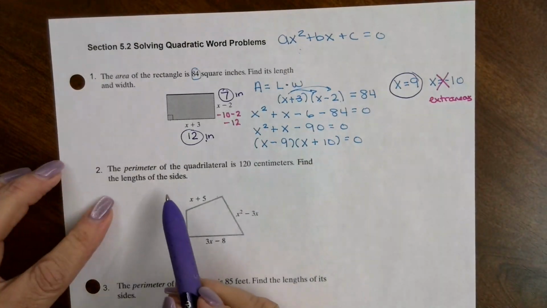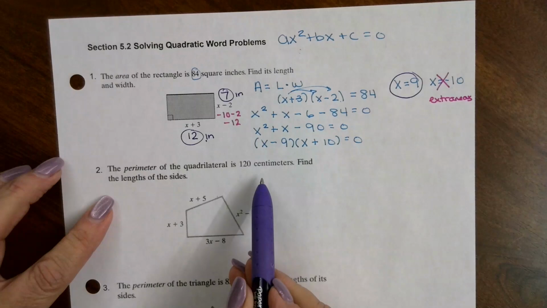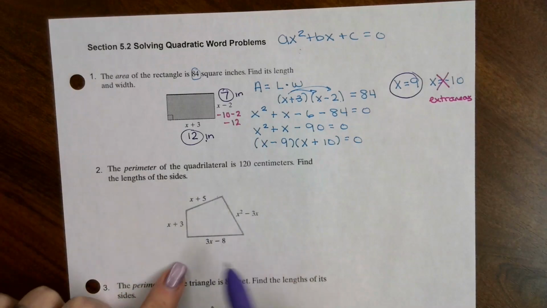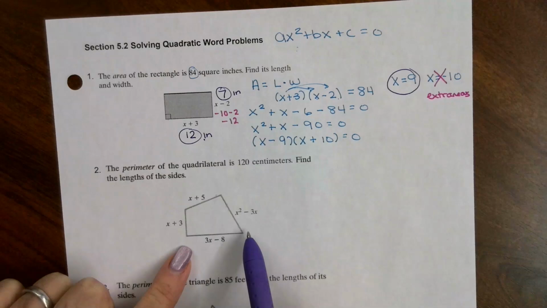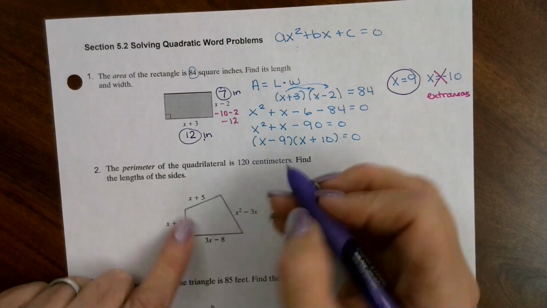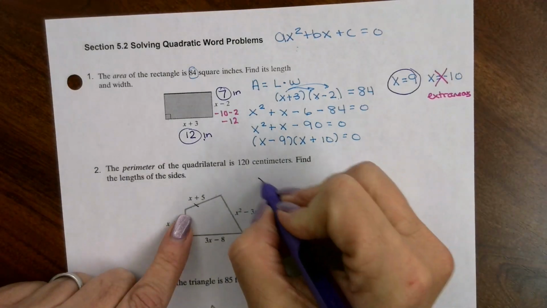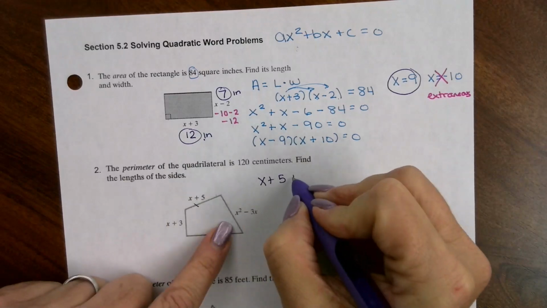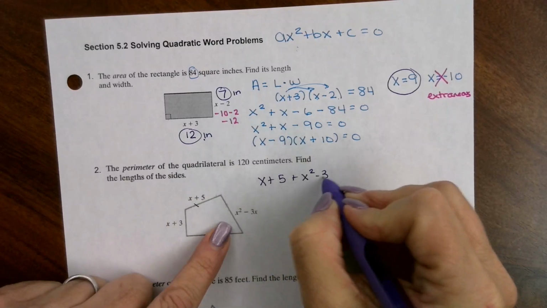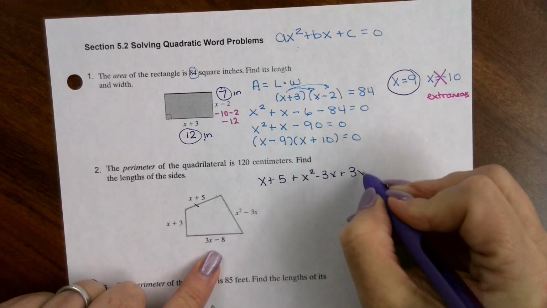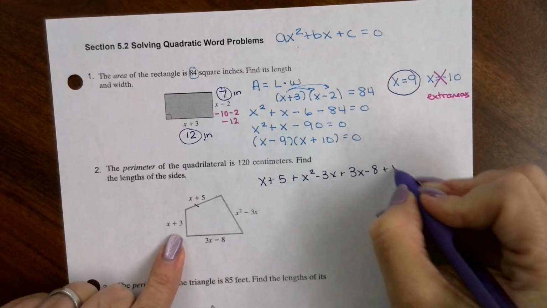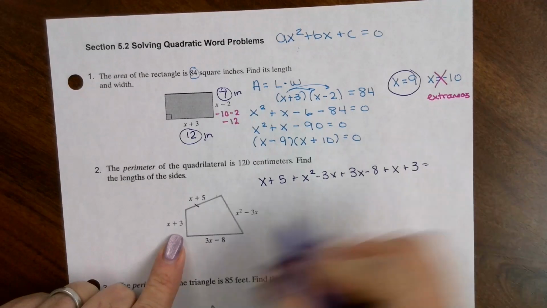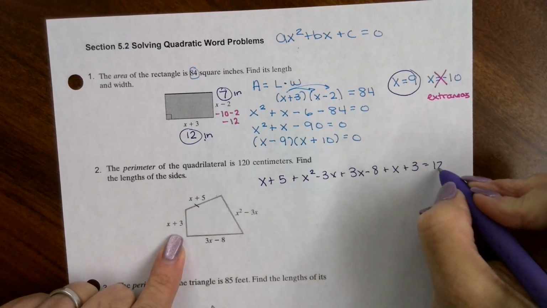It says the perimeter of this quadrilateral is 120 centimeters. Find the lengths of the sides. So perimeter, I'm going around the outside, and I'm adding everything up. I'm going to start right here, and I would have x plus 5, x squared minus 3x, 3x minus 8, and then x plus 3. And the whole thing, all the way around, is 120 centimeters.